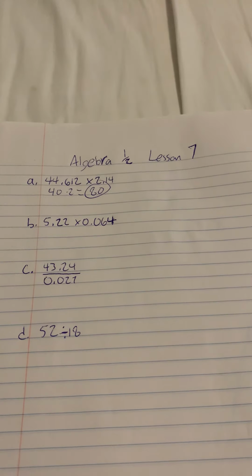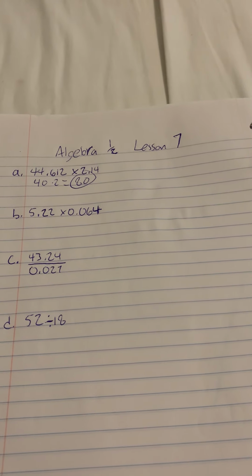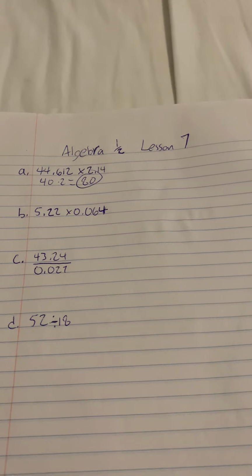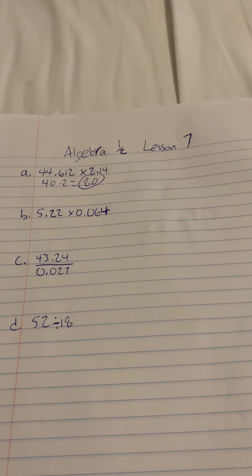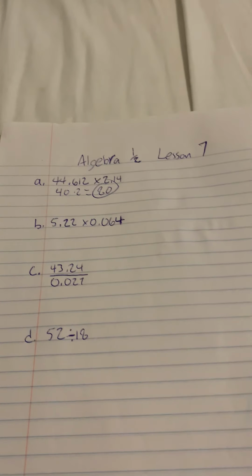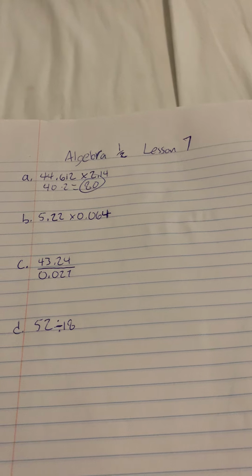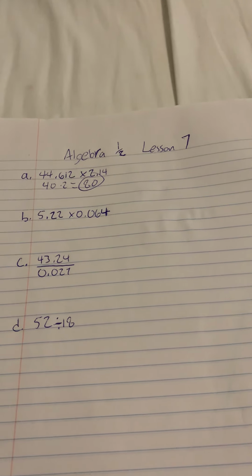44 is close to 40. 2.14 is close to 2. My estimate's going to be 80, right? I'm not doing like 44 times 2.1. I mean, if you did 44 times 2 and you got 88, that's fine. I'm saying you can make it even easier than that. And the point of the estimate is our estimate should be relatively close to our actual answer.